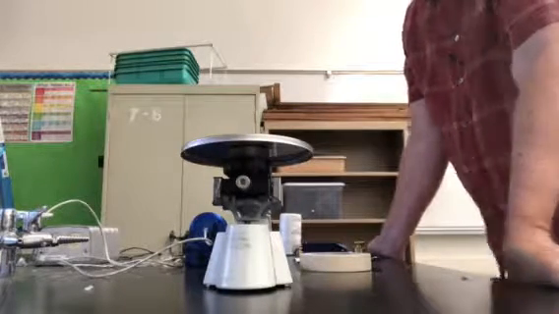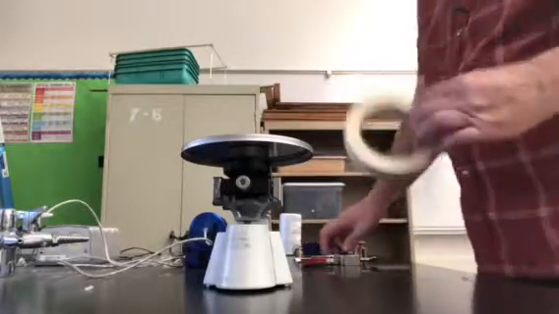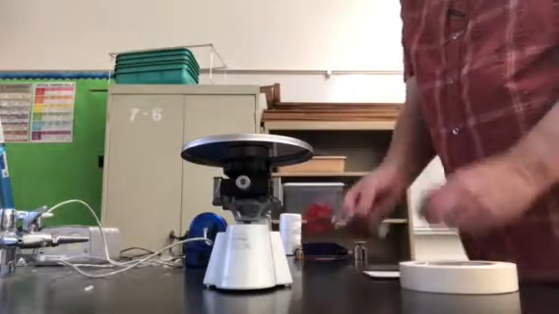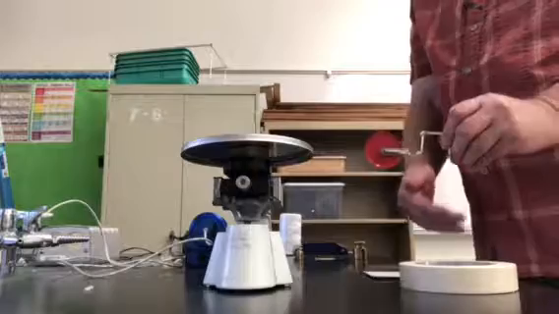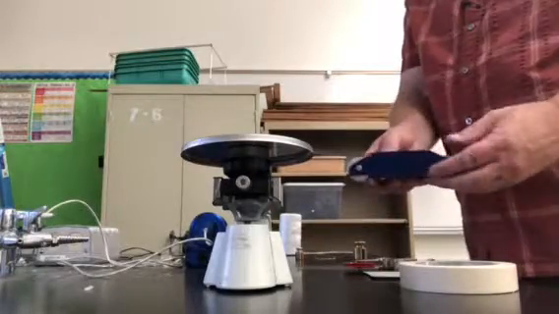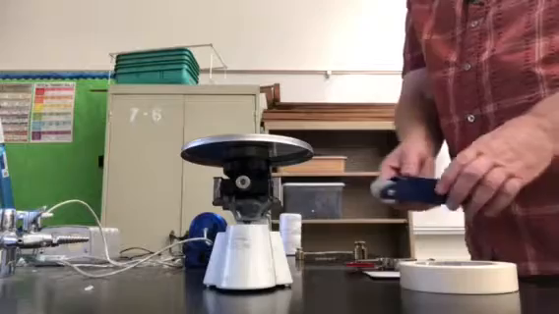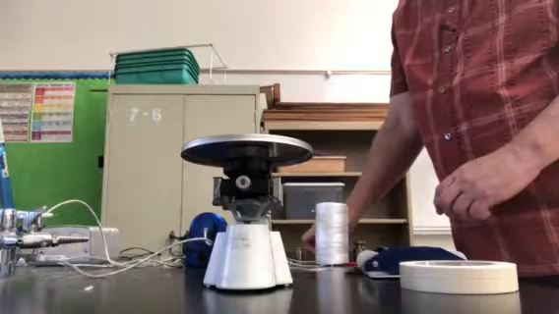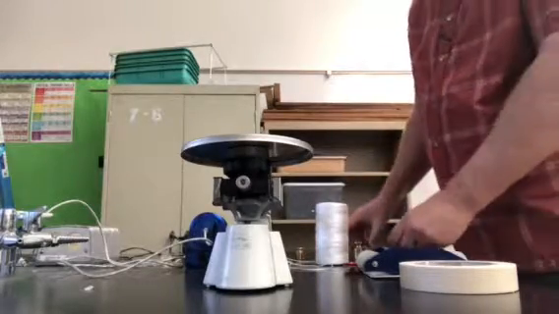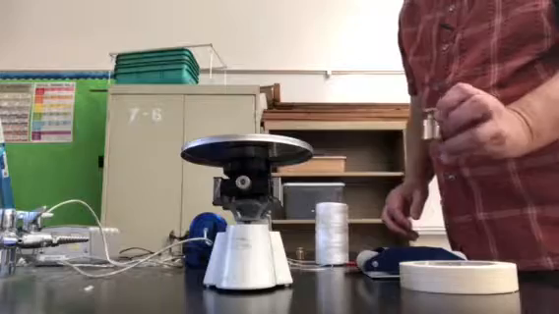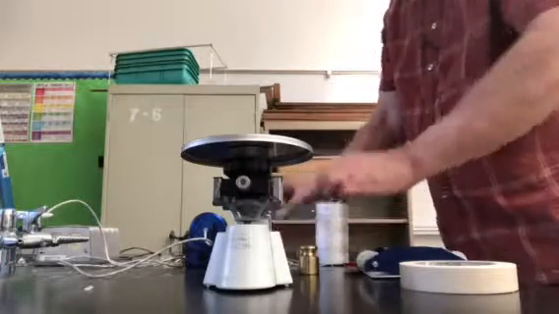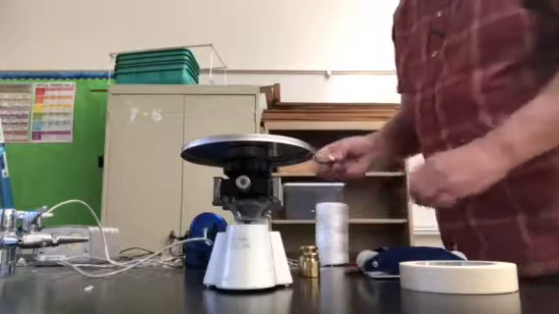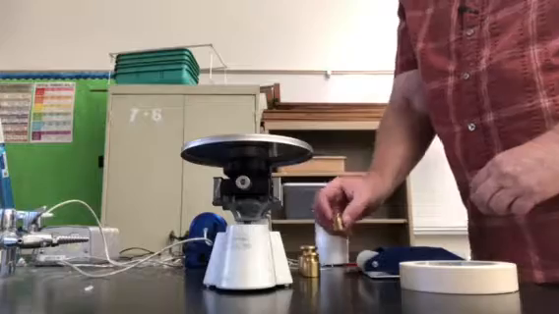The materials you'll need for this activity begin with some tape, some index cards, a pulley, a blue plastic Hall's carriage cart, some string, a paper clip, a larger 200-gram mass, a smaller 100-gram mass, and a much smaller 50-gram mass.